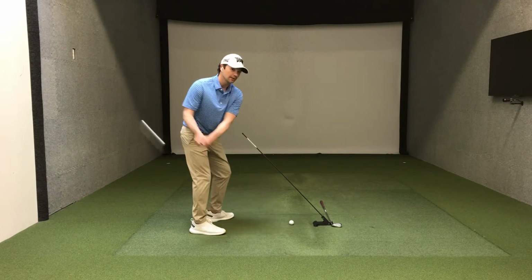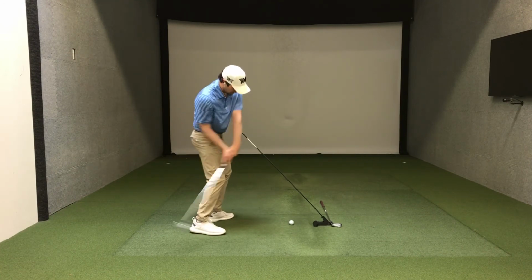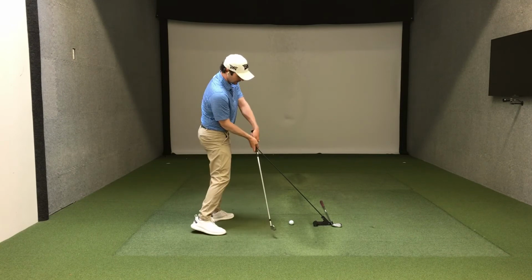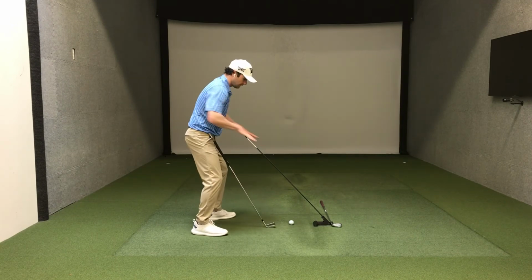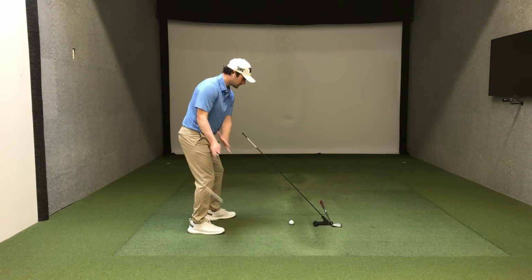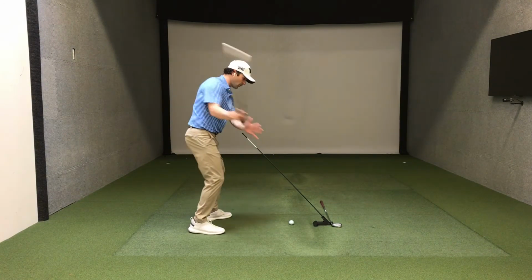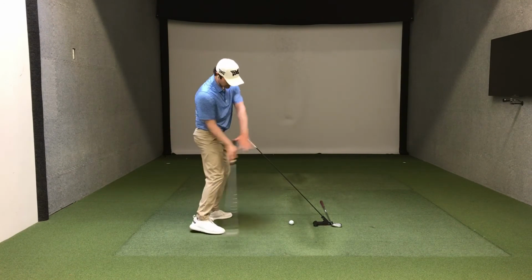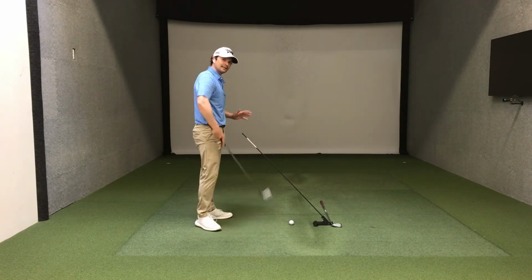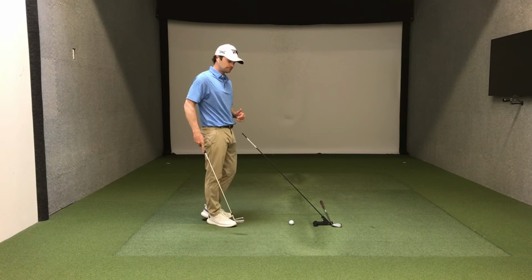But also if I shallow too much, I'm going to come out with my hands too early. I'm going to bang right into this. So the visual of this plane forces a more inside to inside path. All right, I'm not going to want to do this. I'm not going to want to do this. Inside to inside. It's a great way to work on that.